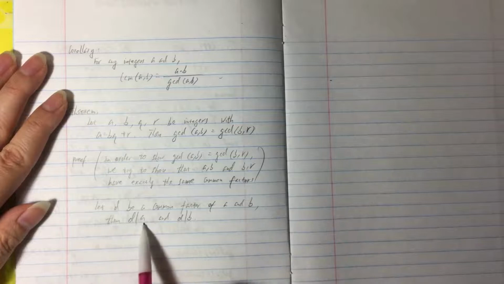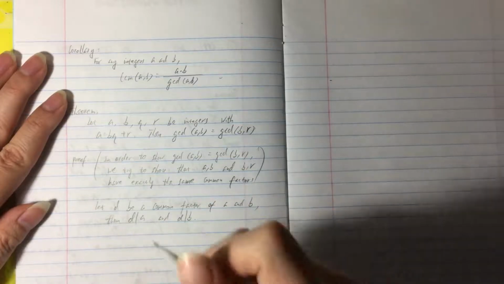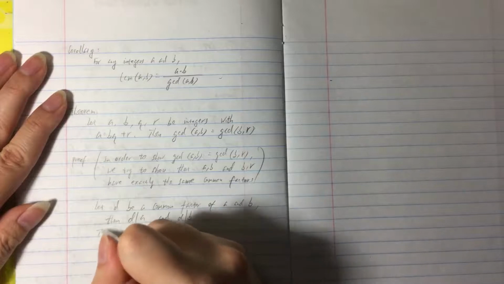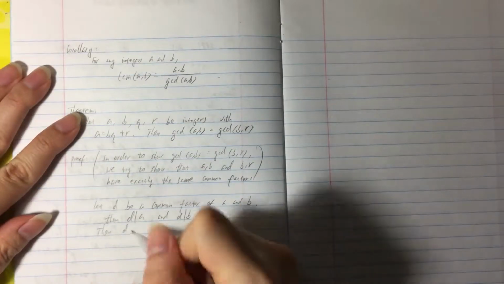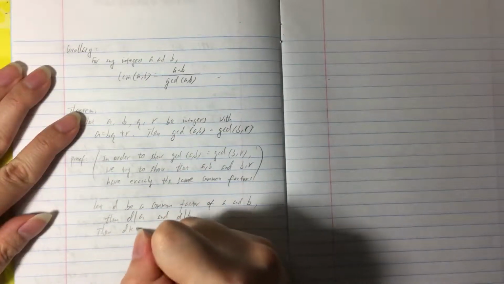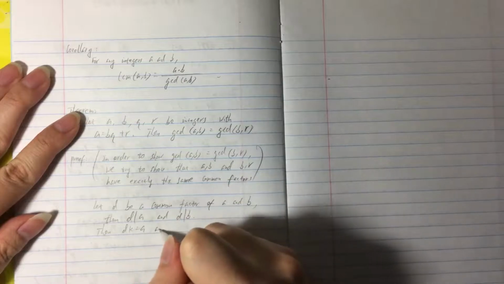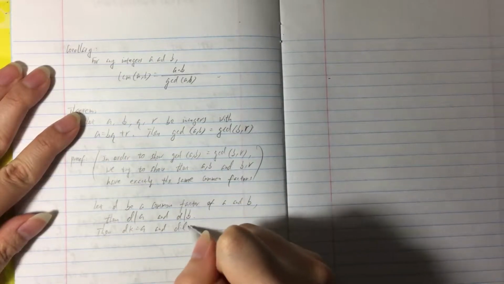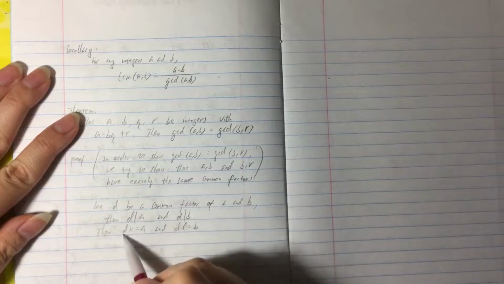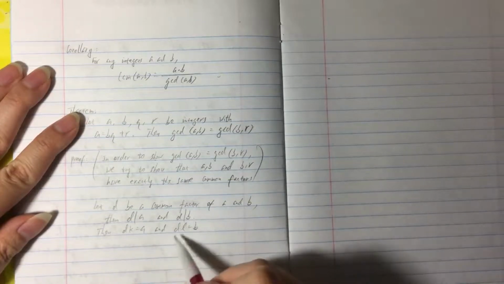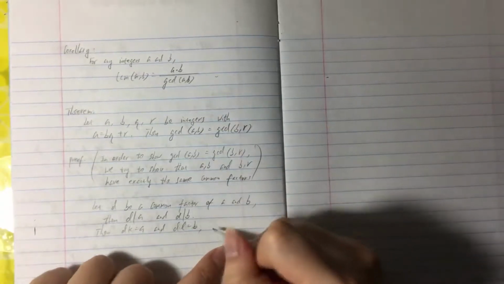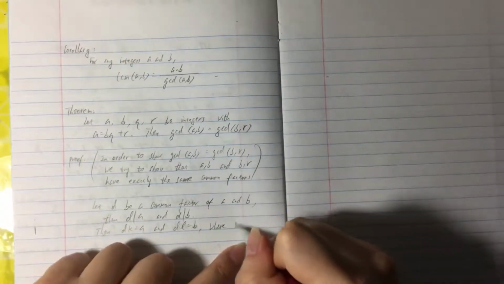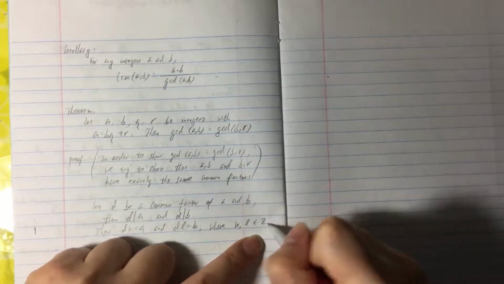Now here we have D divides a, D divides b. Since D divides a, then D times the number k equals a, and D times the number l equals b, where k and l are integers.